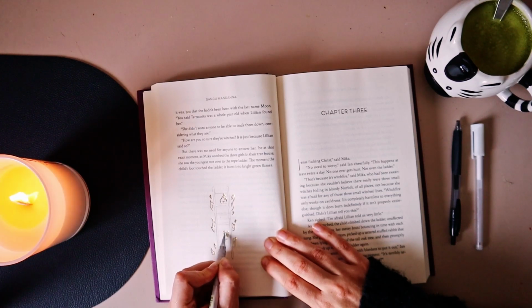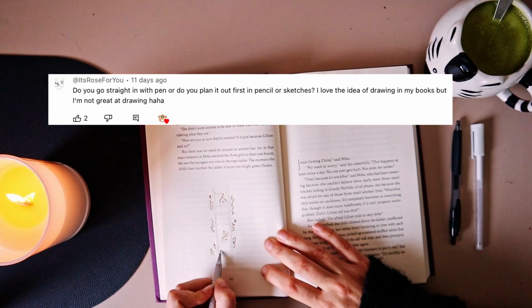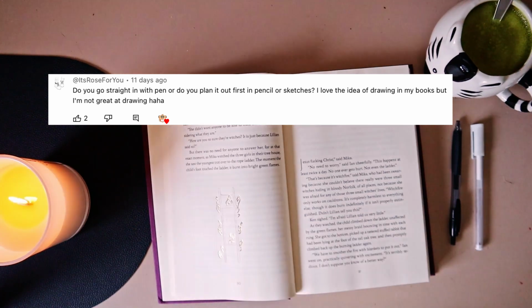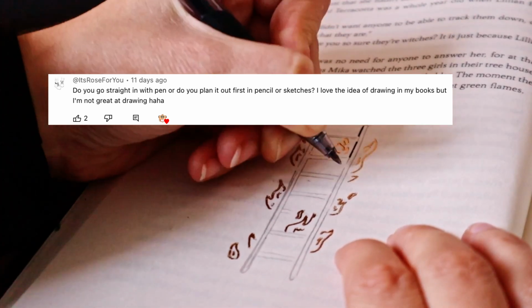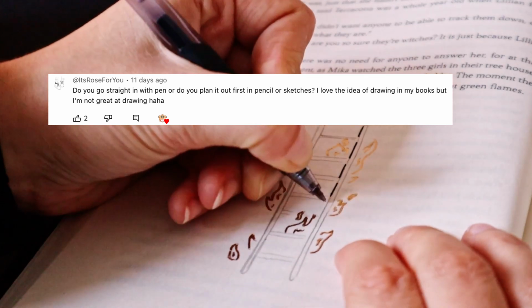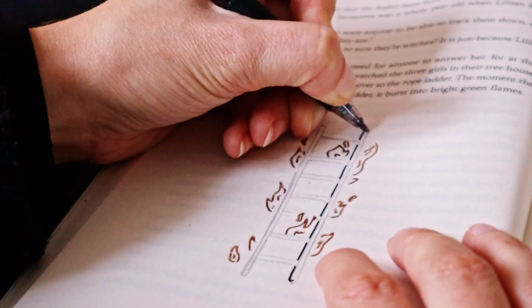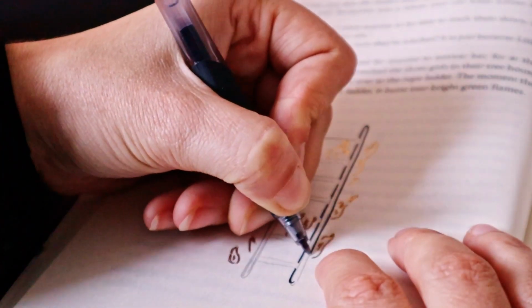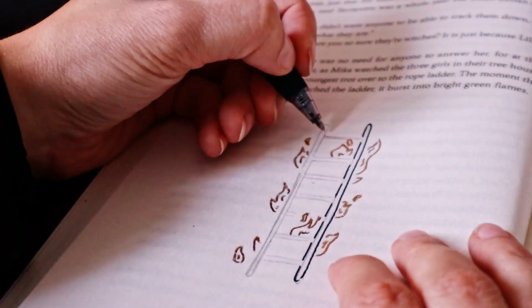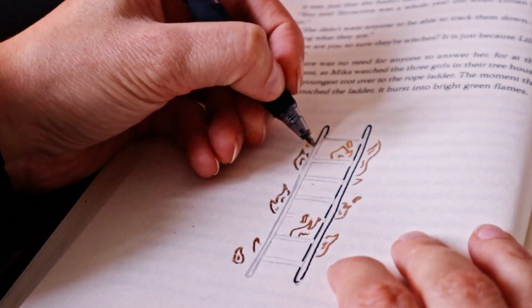For now, the next question is, do you go straight in with pen or do you plan it out first with pencil or sketches? I love the idea of drawing in my books, but I'm not great at drawing, haha. I'm sure you are. But yes, I always use pencil first, even for the most simple drawings of all.